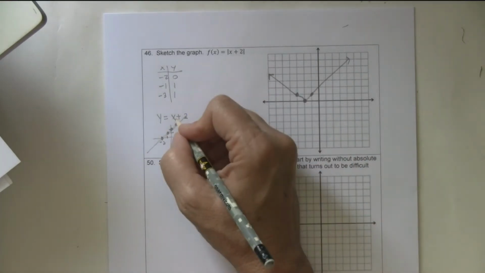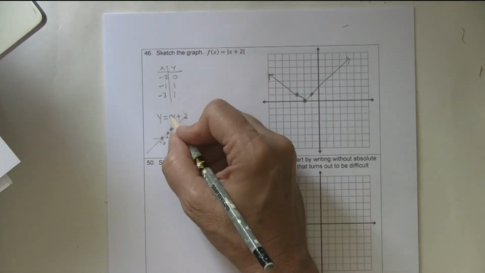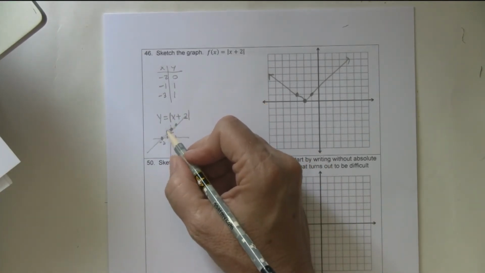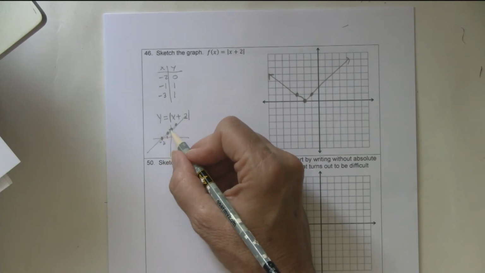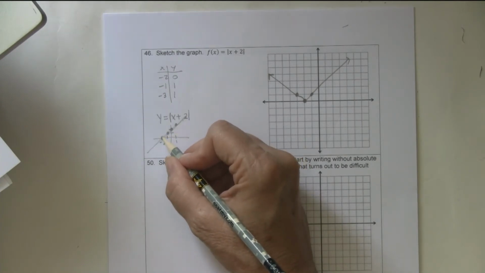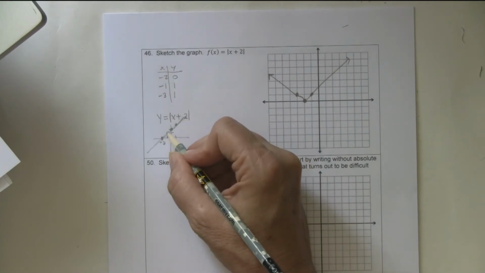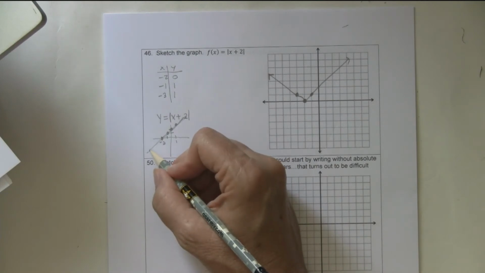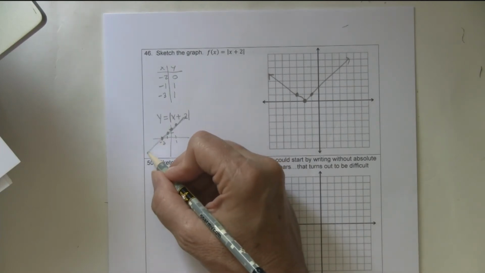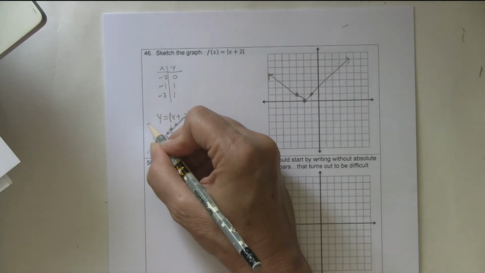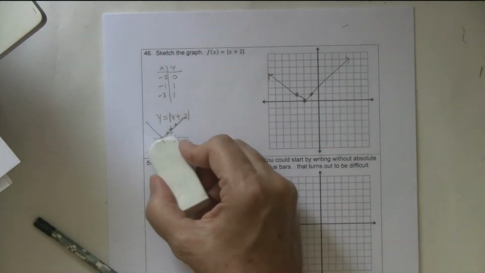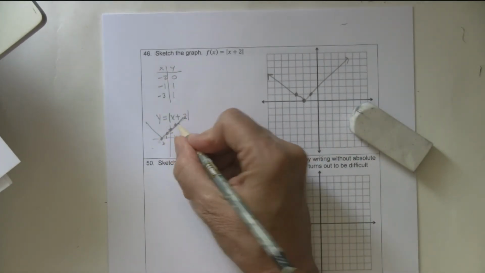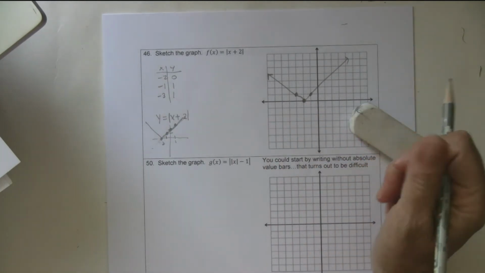And then they say, well, what would happen if I put absolute value bars around that? That means that any output, y value, any output that's positive would stay positive. So these are y values that are positive, right? Ordered pairs with y coordinates that are positive would stay positive. But any that were negative, and these have y values that are negative, would now become positive. And then this would be gone, right? And now you notice that's what we got over there. So that's a way of graphing it as well.